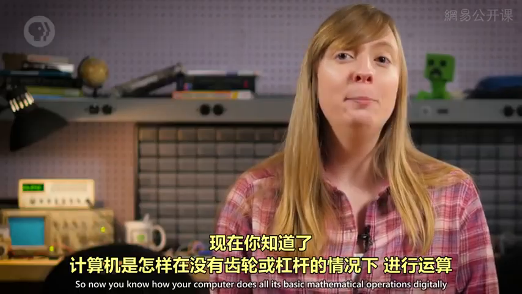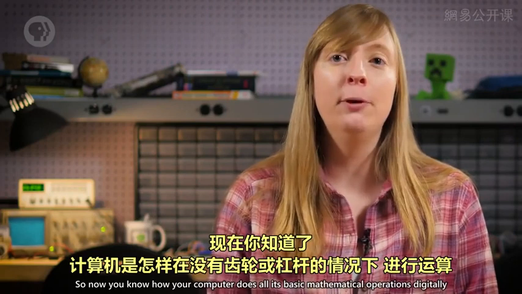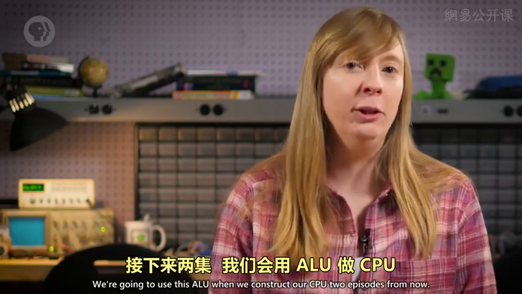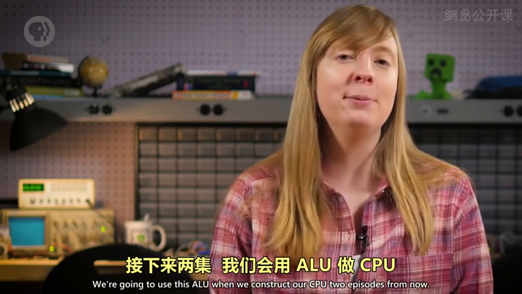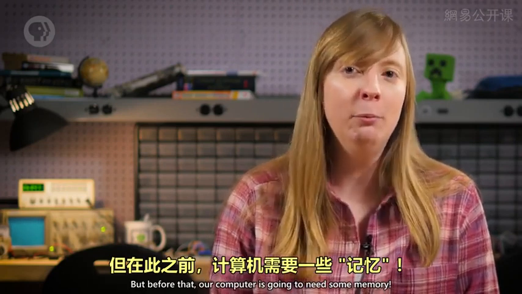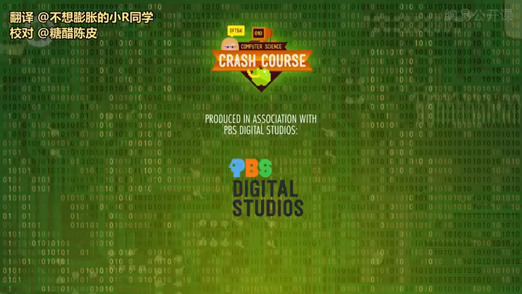So now you know how your computer does all of its basic mathematical operations digitally, with no gears or levers required. We're going to use this ALU when we construct our CPU 2 episodes from now. But before that, our computer is going to need some memory. We'll talk about that next week.